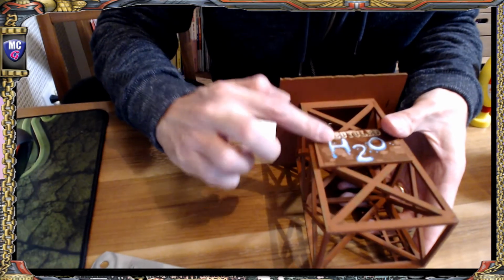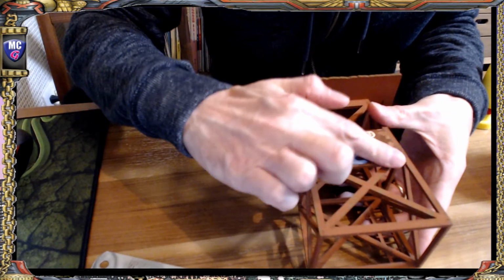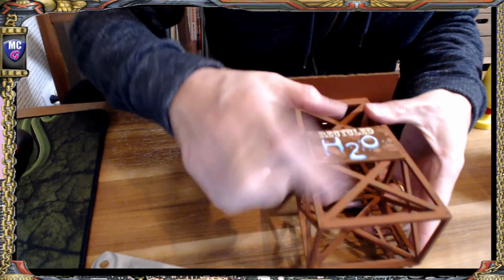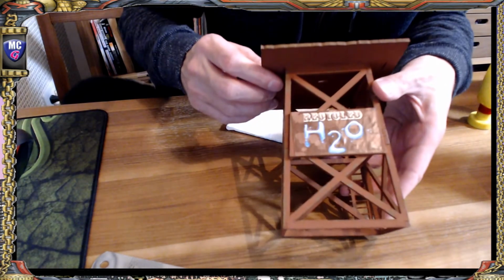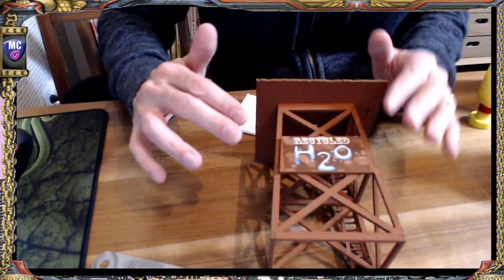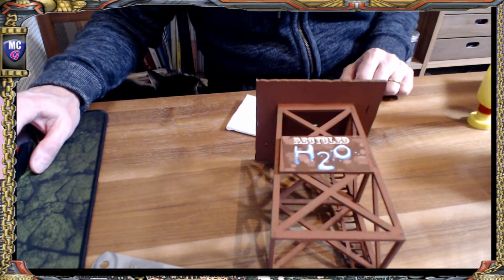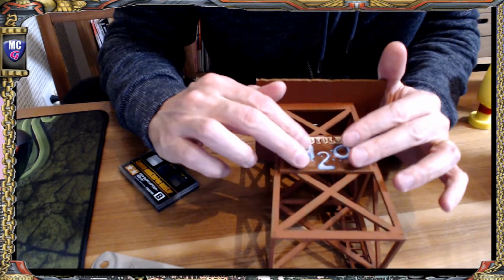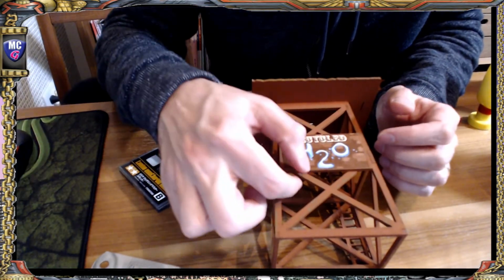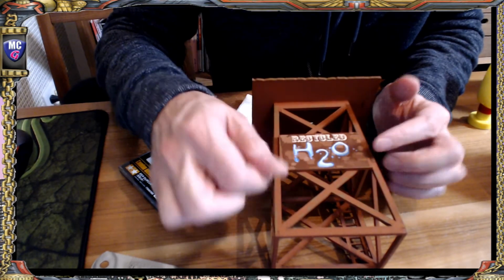Awesome. Right, that ain't going nowhere for love nor money. That is there forever. Okay. Next, now we have to leave that to dry. I recommend leaving it a day or overnight, just to be sure.